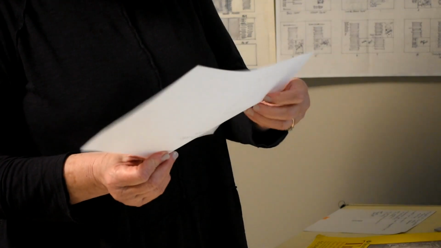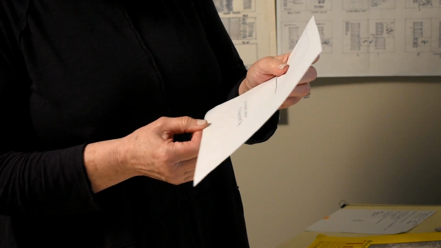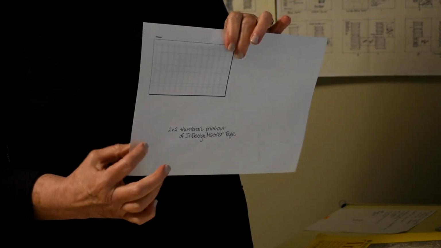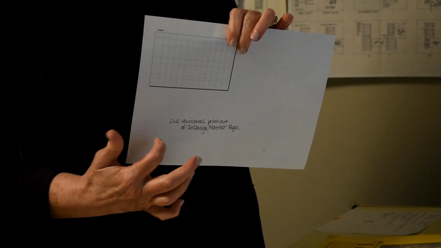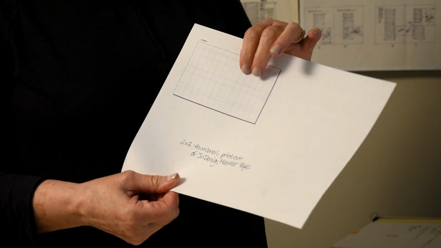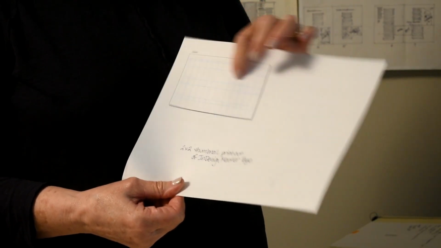And then you should have the thumbnail printout of your master page grid. Mine is a 2x2 thumbnail printout of my InDesign master page, and I will post instructions for this on Moodle. But it's basically just your master page grid in small thumbnail form.